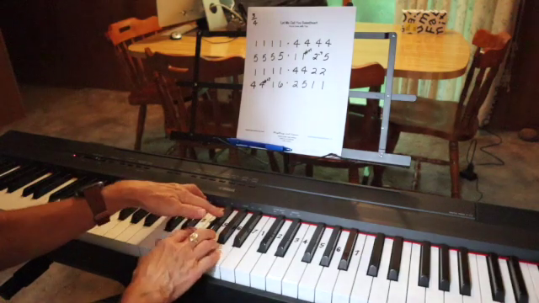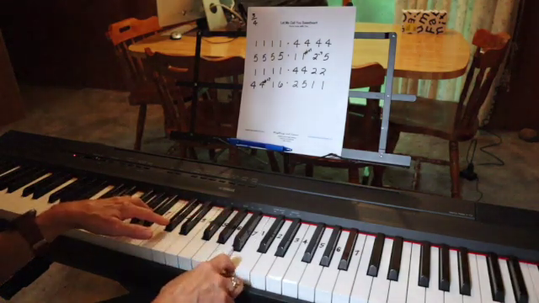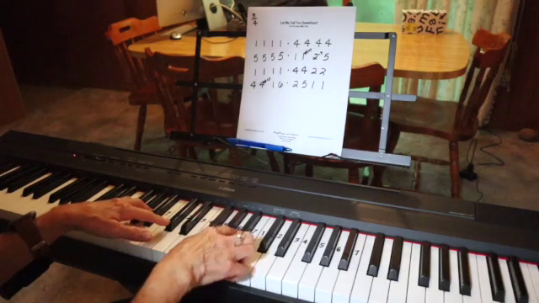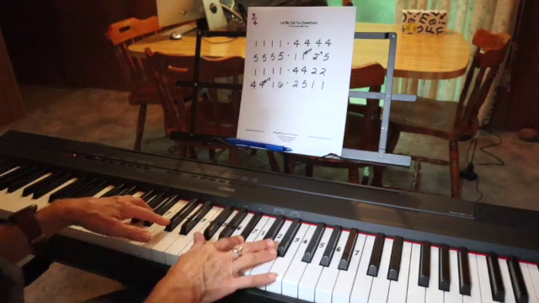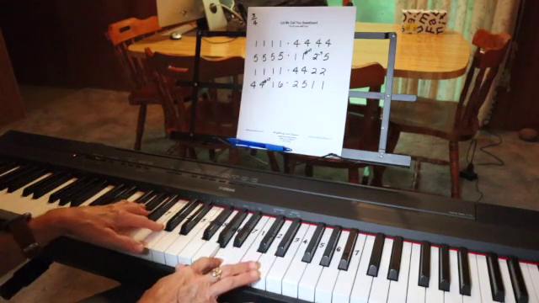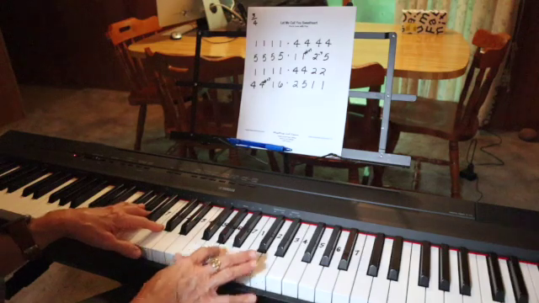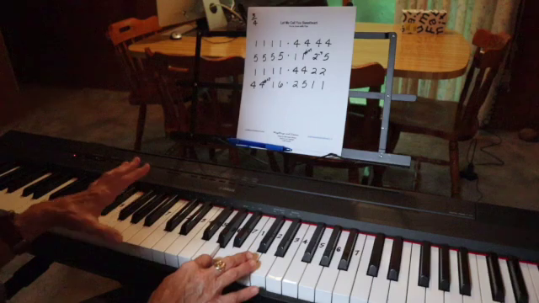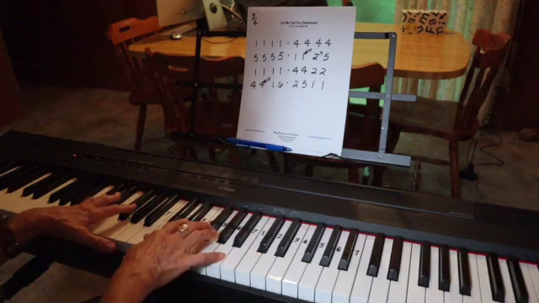So again, let's look at just the seventh notes. This is a major 7. This is B flat, a minor 7. And B double flat is a diminished 7. This is normally called an A, and that's fine because it's the same note.